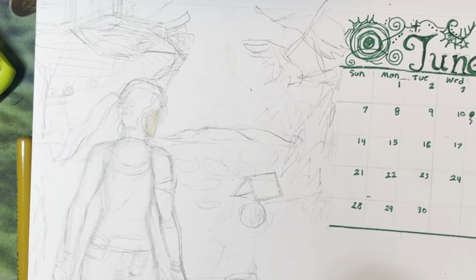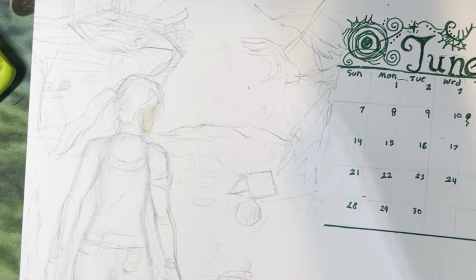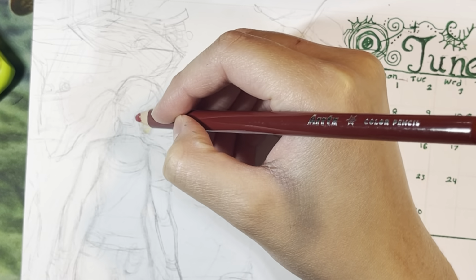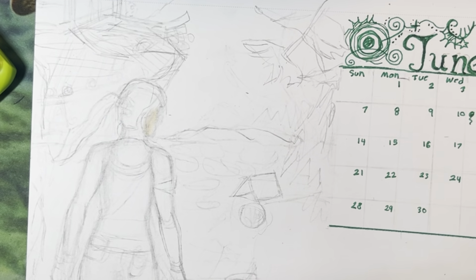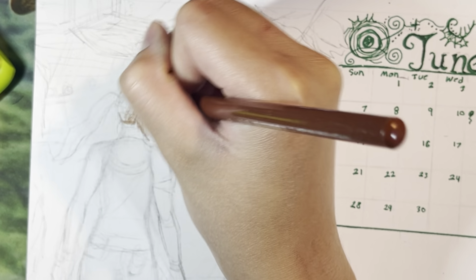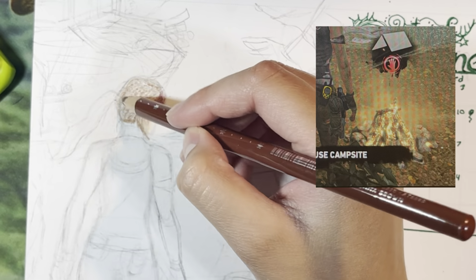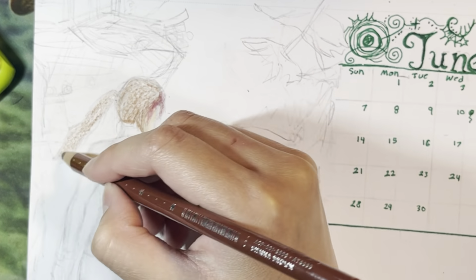Now it is time for the coloring. And actually, at first I messed up a little with the colors by the face because I accidentally put red and a more deep yellow, but those were just the lines on my screen tricking me. I'm like, oh my goodness.